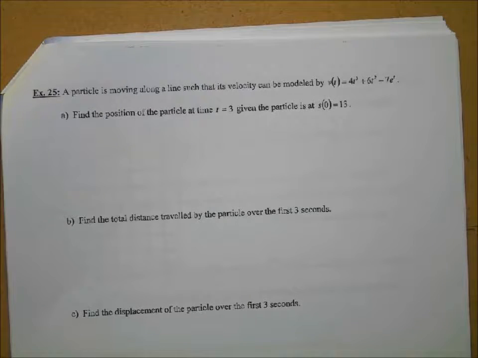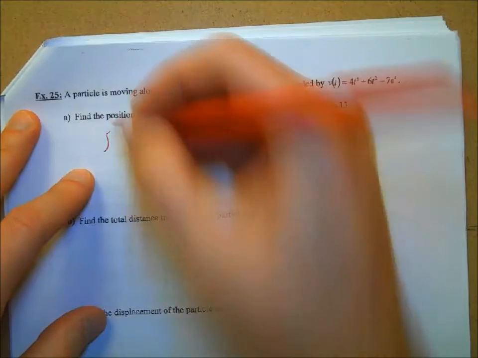So, for example 25 here, we've got a particle moving along a line, such that its velocity can be modeled by v of t equals 4t cubed plus 6t squared minus 7e to the t. Alrighty. So, the first thing we want to do here is to find the position of the particle at time t equals 3, given the particle is at s of 0 equals 13. All right, so we want to find the position. How do we find the position given the velocity? What should we do? Integrate, right. Okay, so we're going to integrate the velocity here.